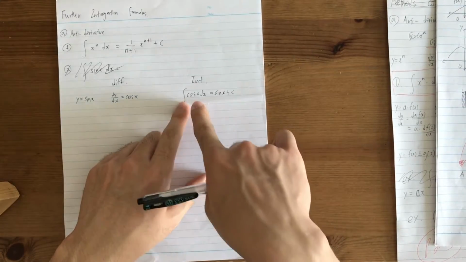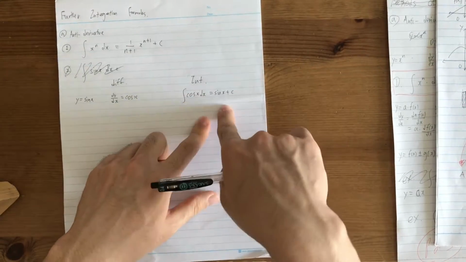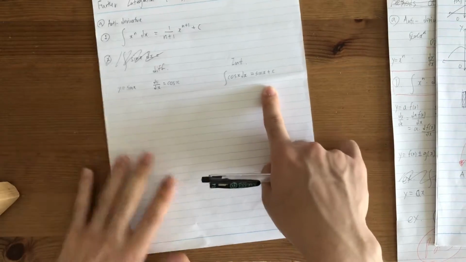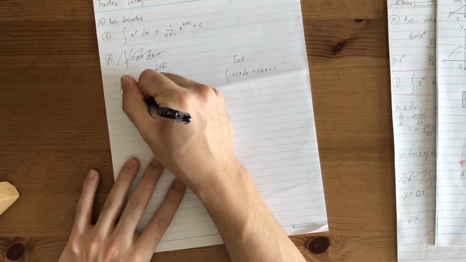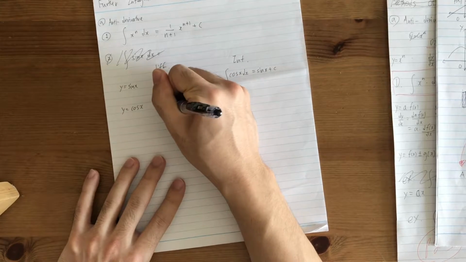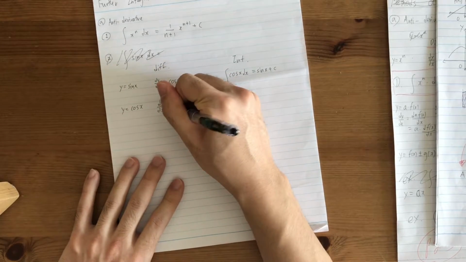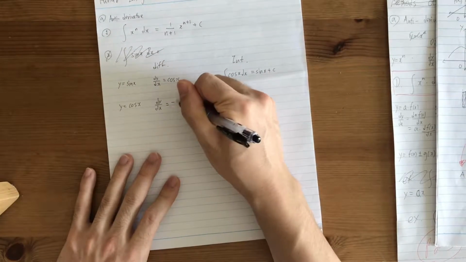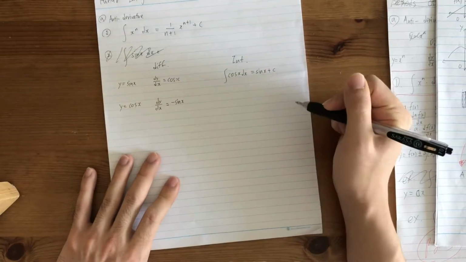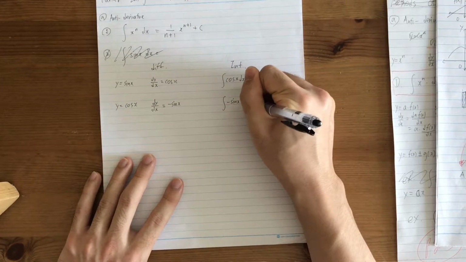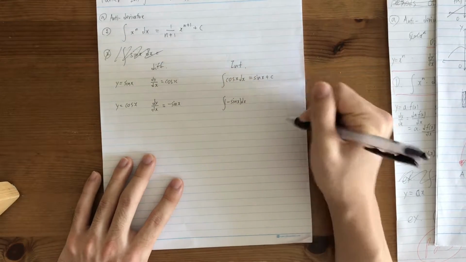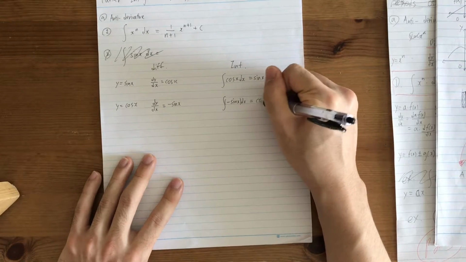So cosine x integrated gives sine x. Similarly, we had y equals cosine x, and if we differentiate cosine x, we have negative sine x. That means if we integrate negative sine x, then we'll have cosine x.